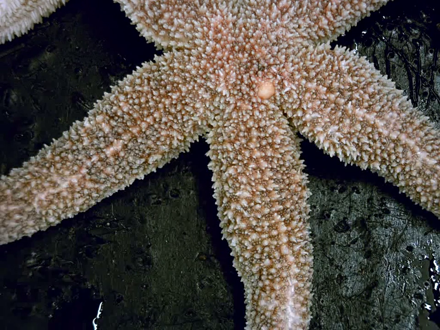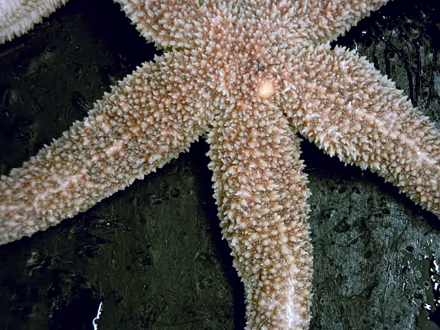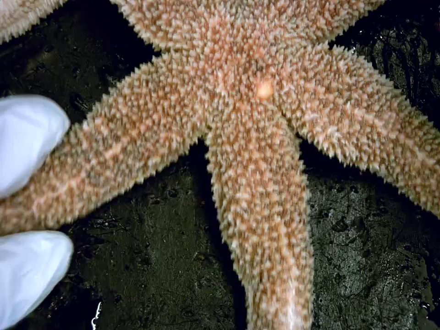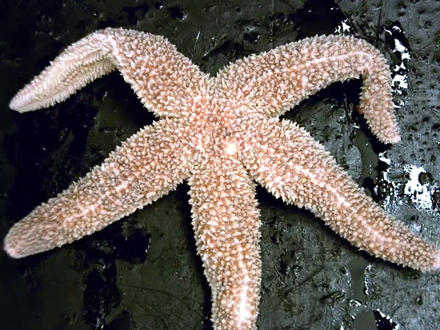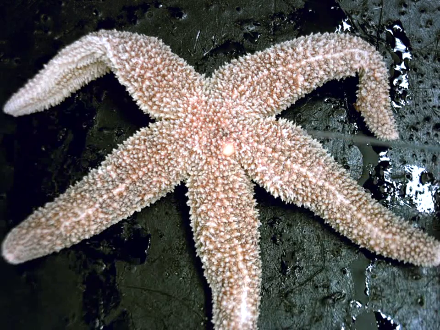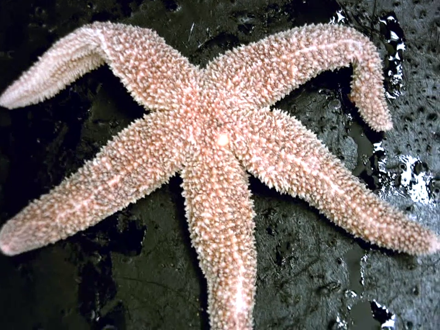Let me see what's next. Okay, so the other thing we need to point out is the central disc. So this would be the central disc area. Let me zoom out again. The central disc of the animal is this big circular area here that all 5 arms are fusing onto.